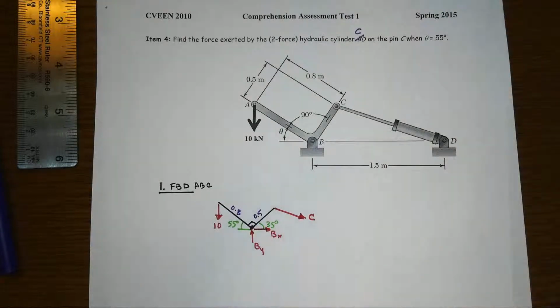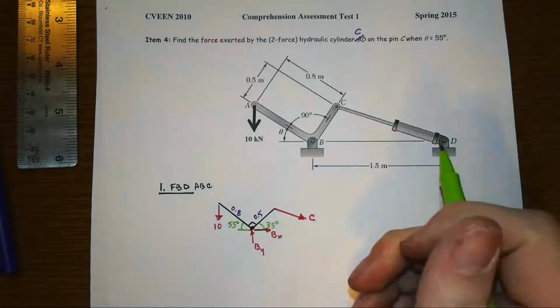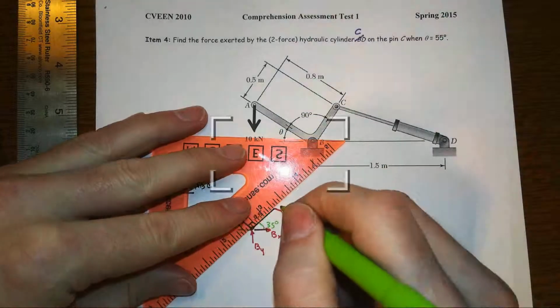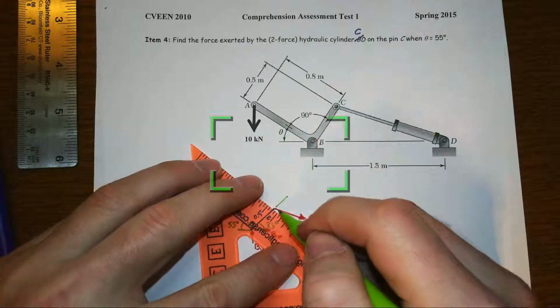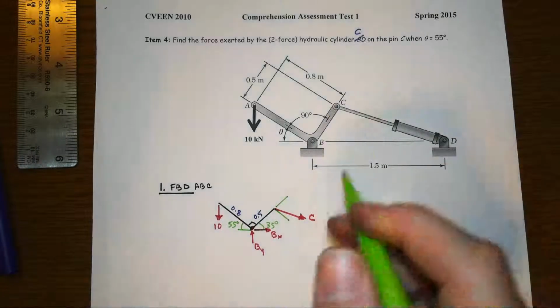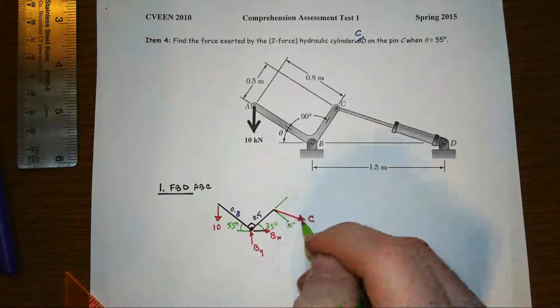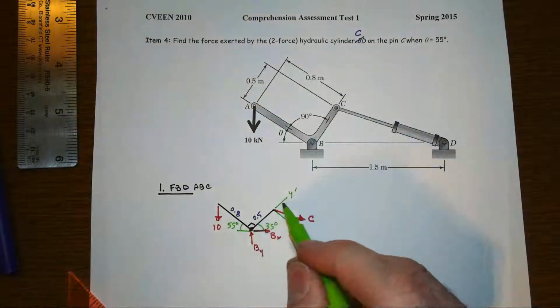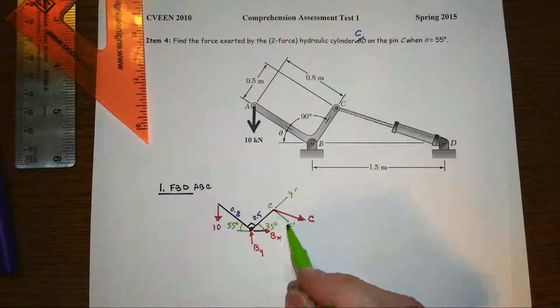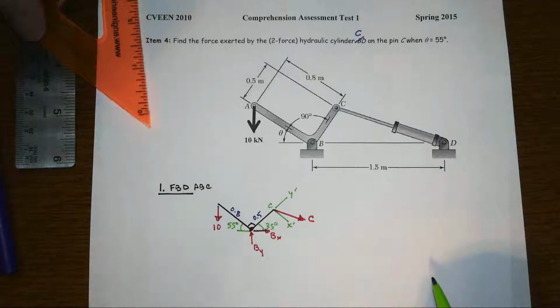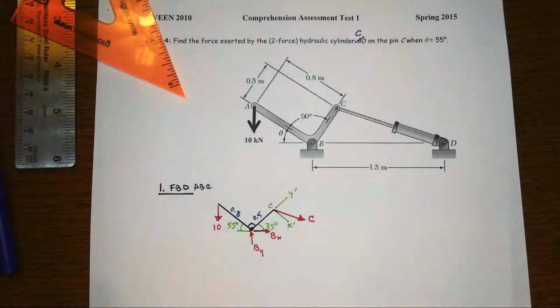So what I'm going to do to make my life just a little bit easier is not worry about it. Instead, think about breaking it into two different components, an x prime and a y prime, where y prime is directed along the line from B to C, and x prime is perpendicular to that. That'll make things a lot easier to work with initially.